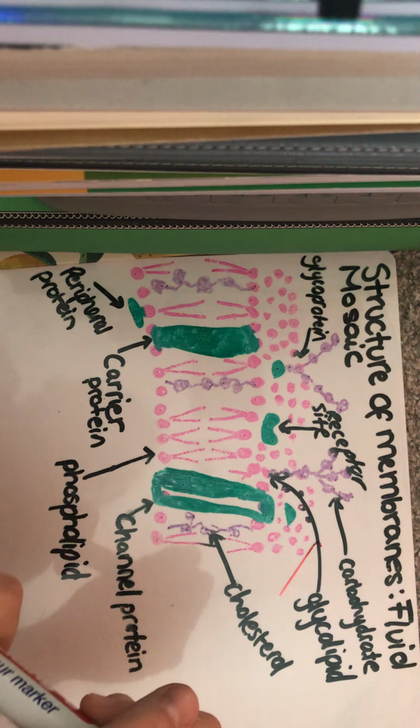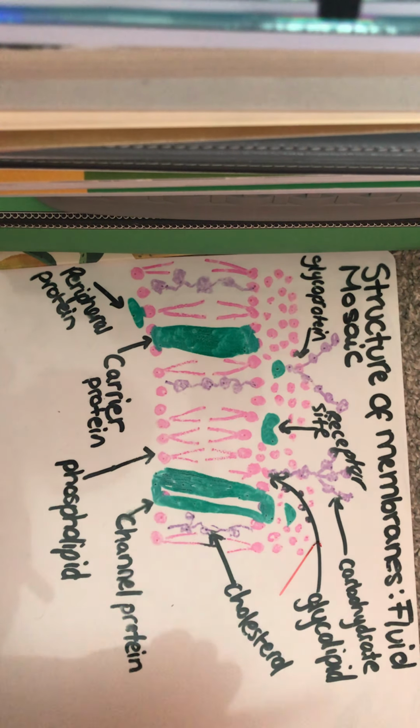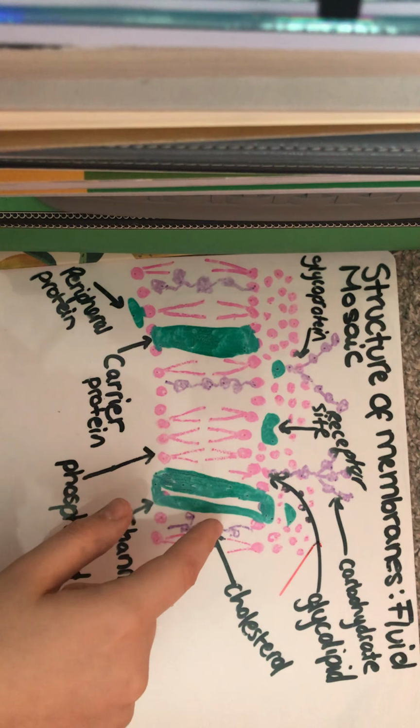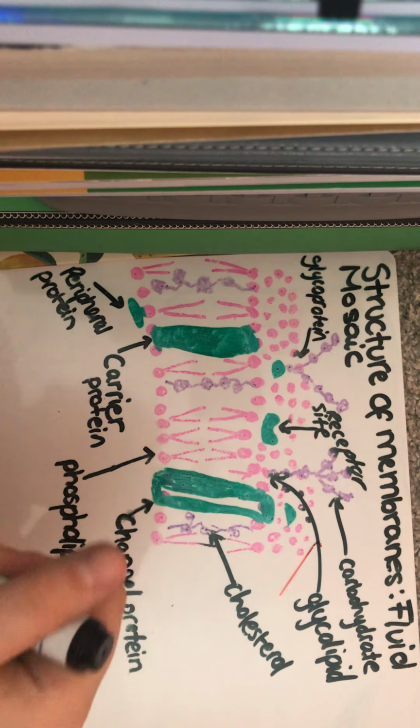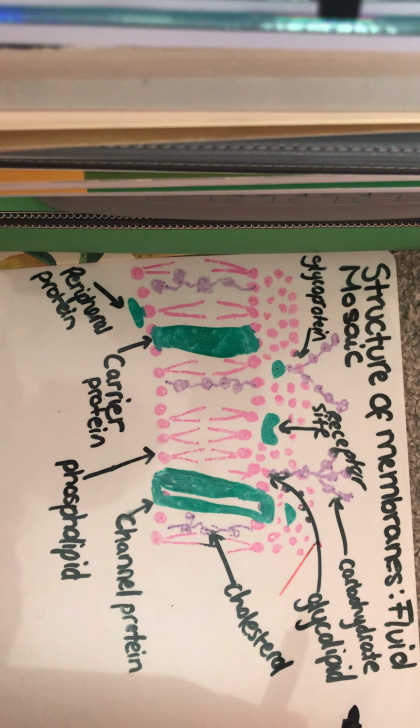So if we're looking at the different components, then we can see how it's quite like a mosaic model because we've got lots of different components in there. We've got many different kinds of proteins here, which I've represented in the colour green. So we've got a channel protein and a carrier protein, and these are both used for facilitated diffusion and some for active transport, but we will go on to that in another video in more detail.